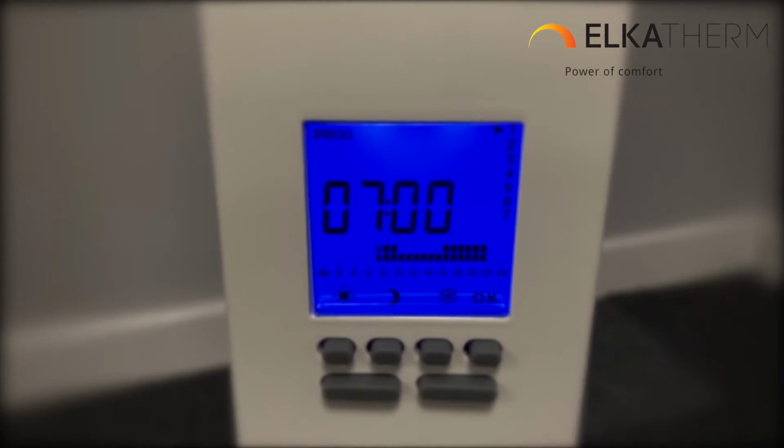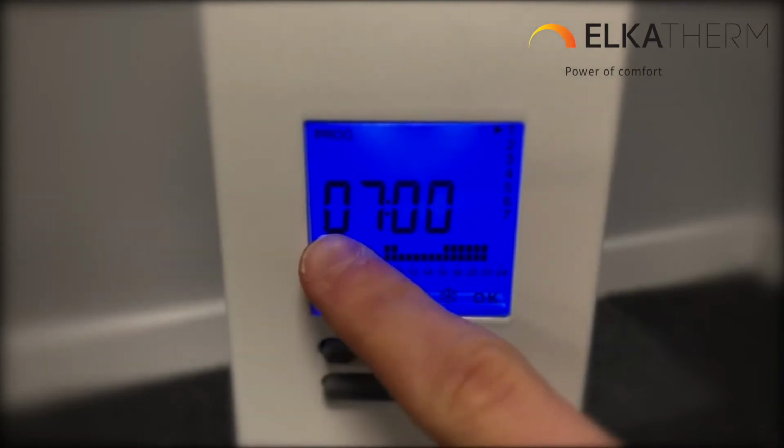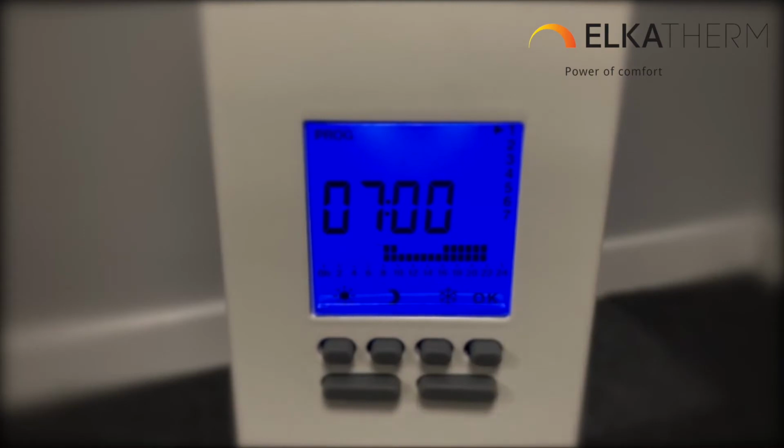Now I am at 7 in the morning. I am about to get out of bed to get ready for work to leave at 9. So I want to put the highest temperature on, which is the comfort mode button here. So I keep pressing the comfort mode until I reach 9.